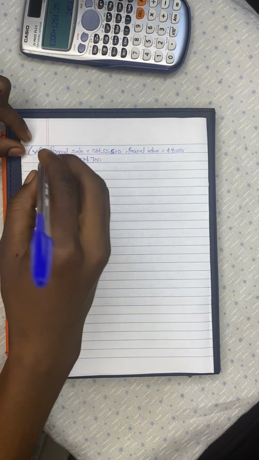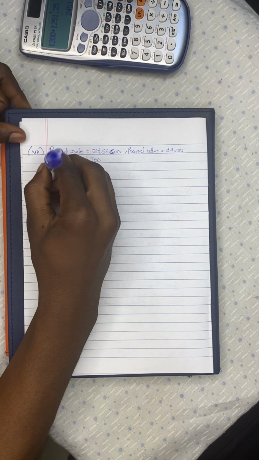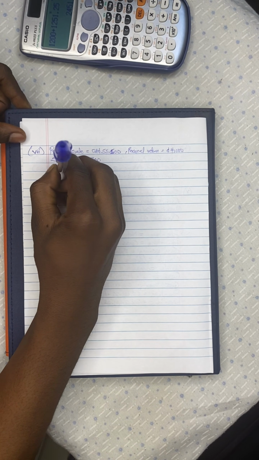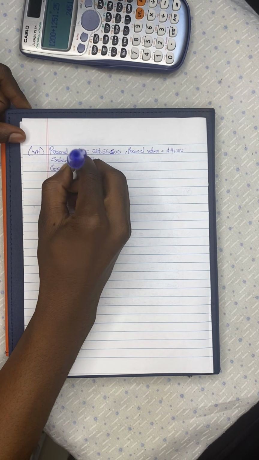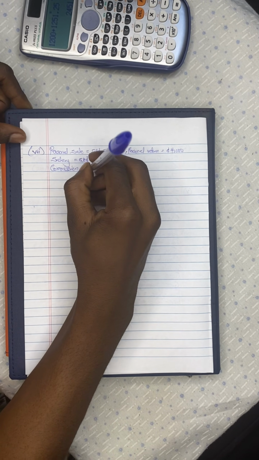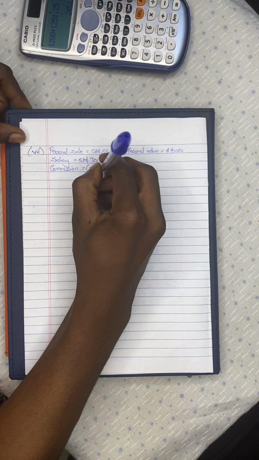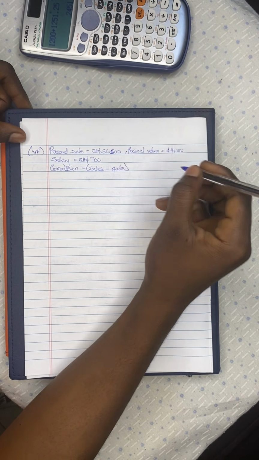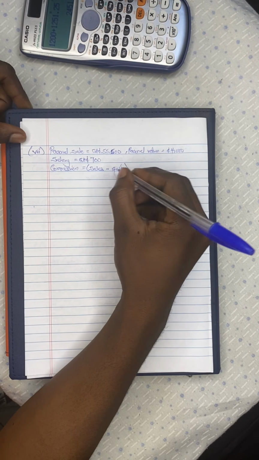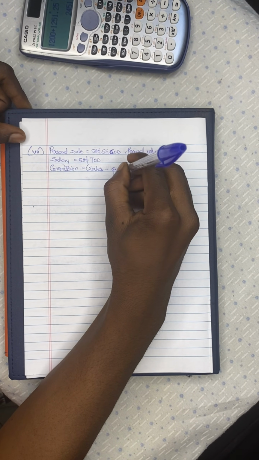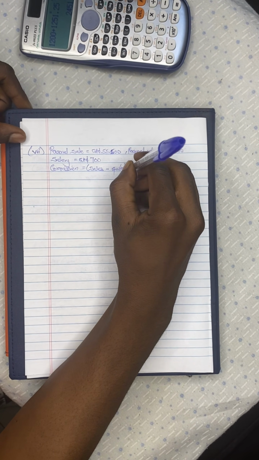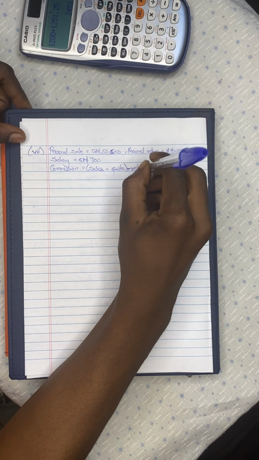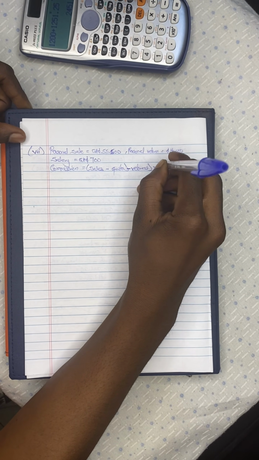Then commission, right? So commission here is equal to sales minus quota minus returns, times your rates.